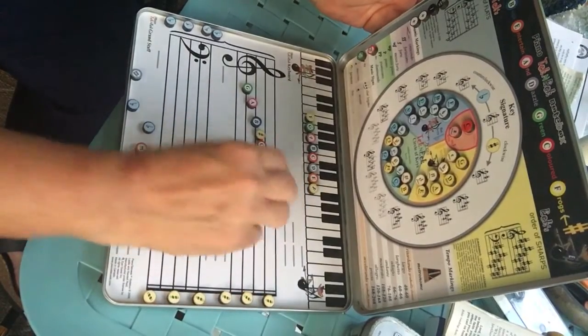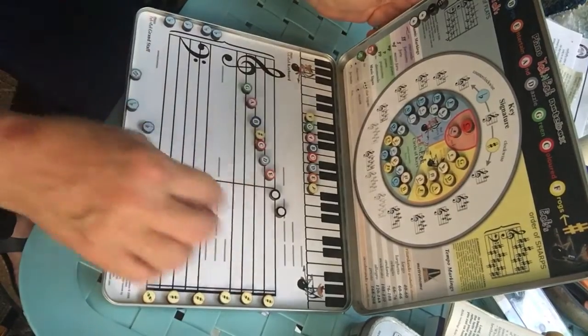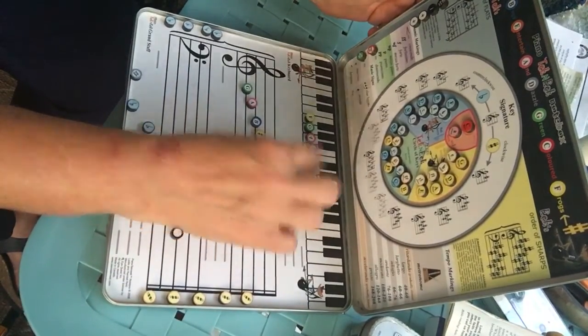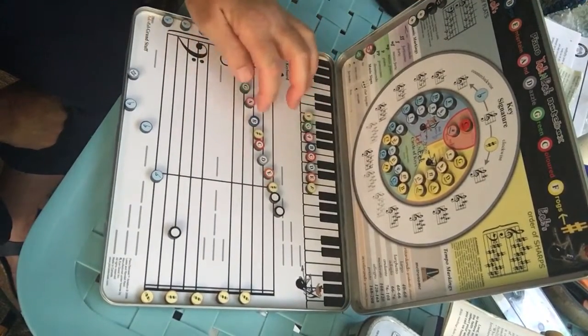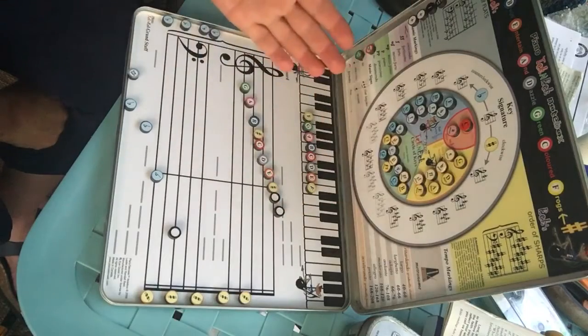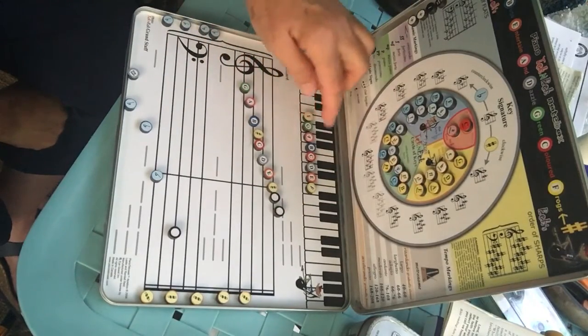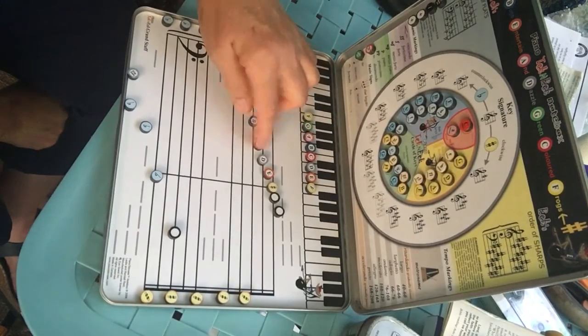D, E, F sharp, G. It's just like a major scale, only different. So G, A, B, C, D, E, F sharp, G would be a G major scale, and if you wanted it to be G Lydian, then the fourth scale degree has to be raised, like a C sharp there.